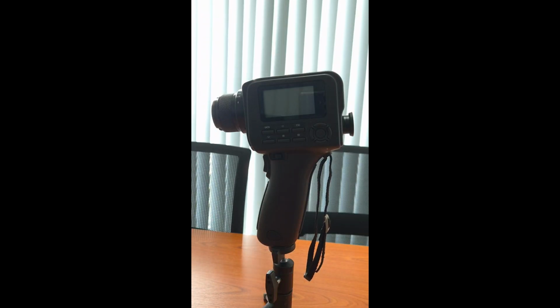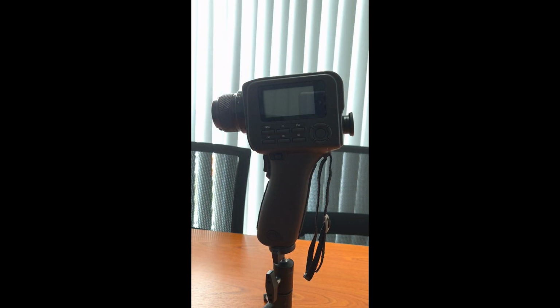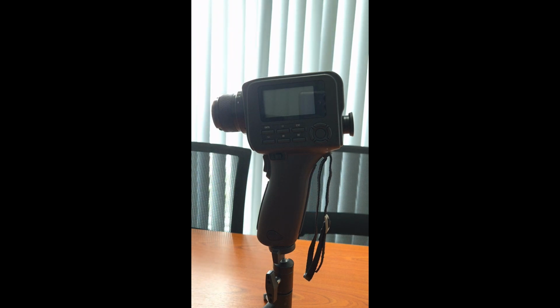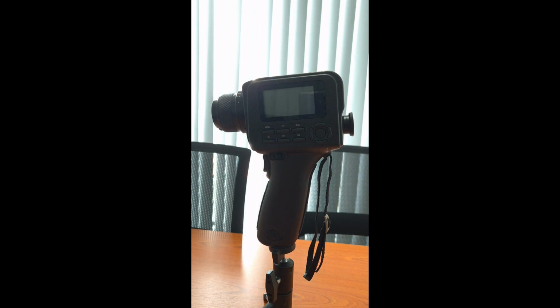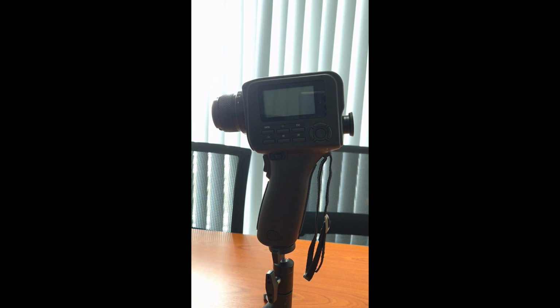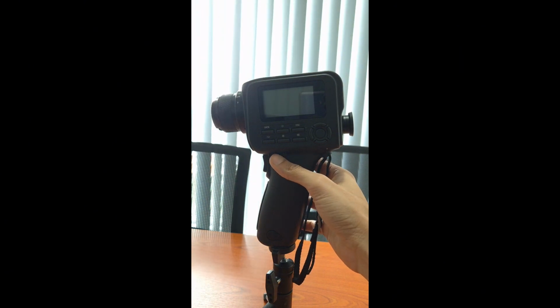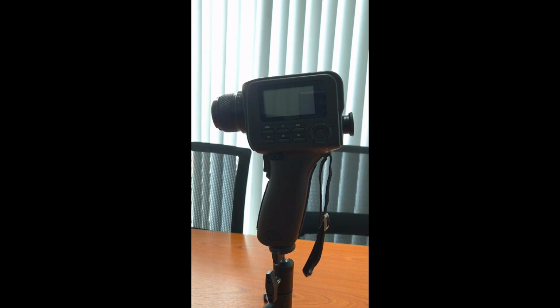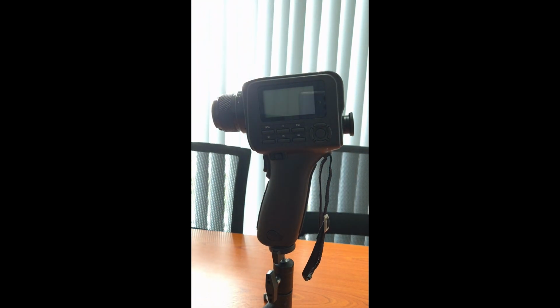So in this video, I'll show you how you can take measurements with your LS150 or LS160 and then transfer the data to the software on the PC. In order to do so, first you will have to power on the instrument. In this case, I will be using the PC to power on the instrument.